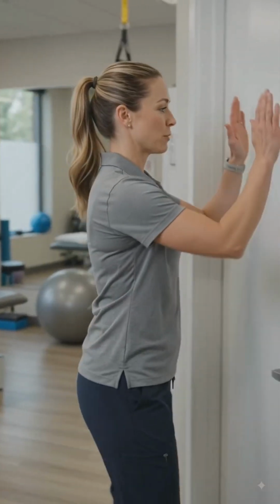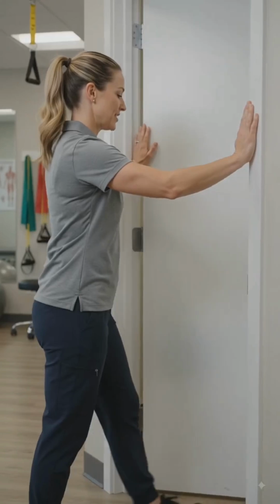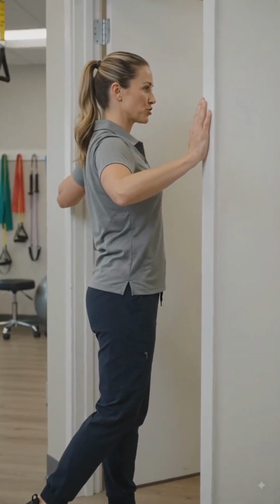For chest wall pain, try the doorway stretch. Place your forearms flat with elbows at 90 degrees. Gently step forward until you feel a comfortable stretch. Hold for 30 seconds to reduce tension.